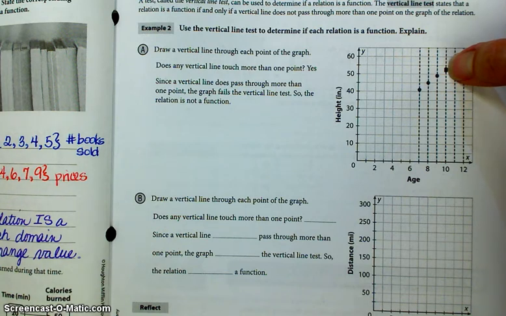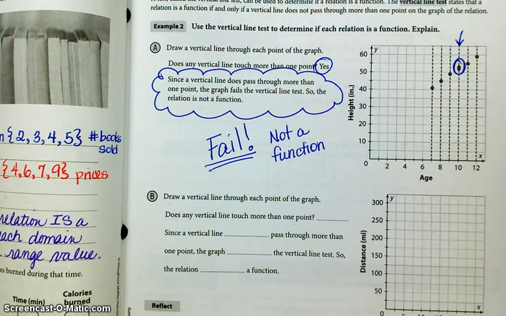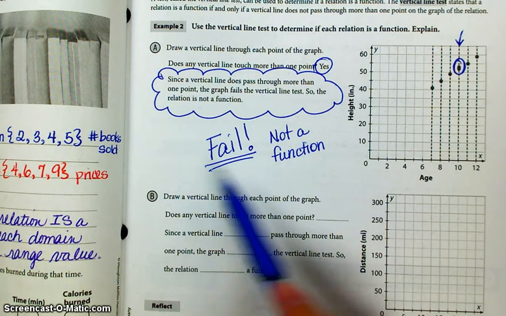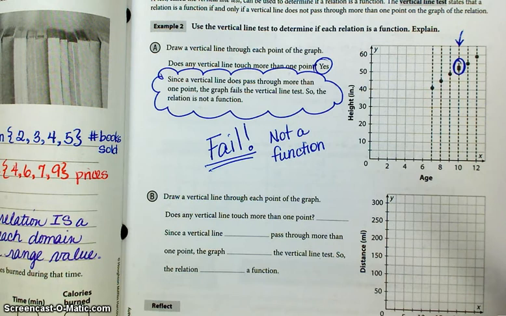So if it fails the vertical line test, it's not a function. It's still a relation. I mean, it's still a set of ordered pairs, but it doesn't qualify as a function, okay? So I put a big old epic fail. It is not a function. It's still a relation, it's still a set of ordered pairs, but it's not a function, okay?